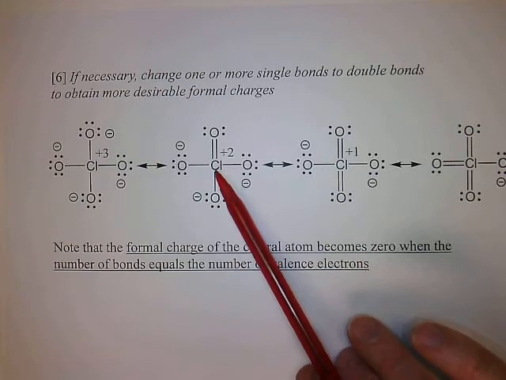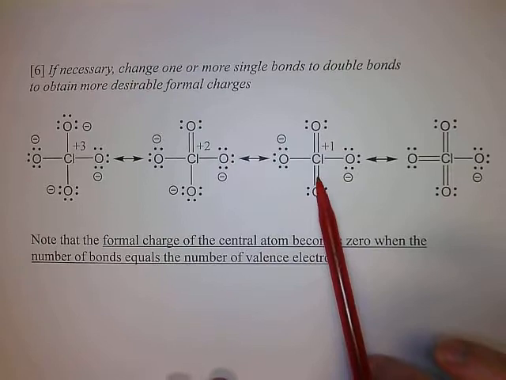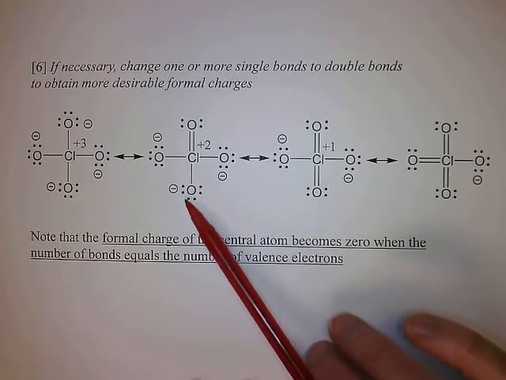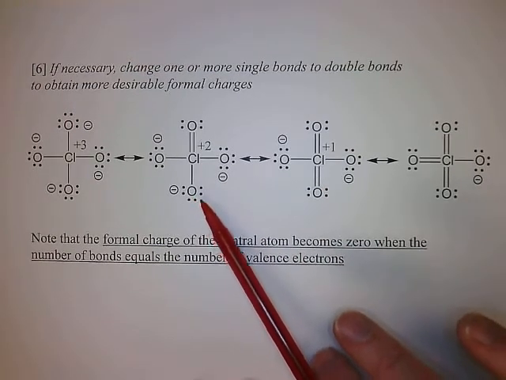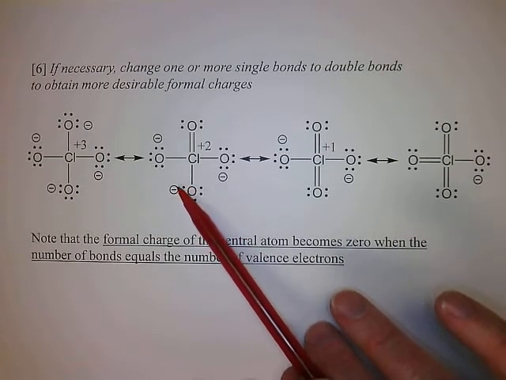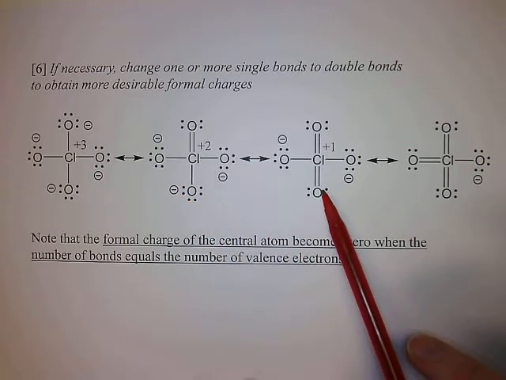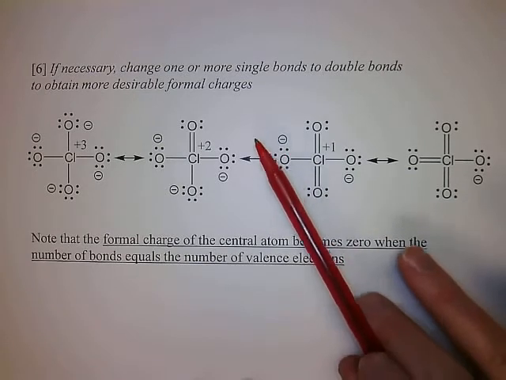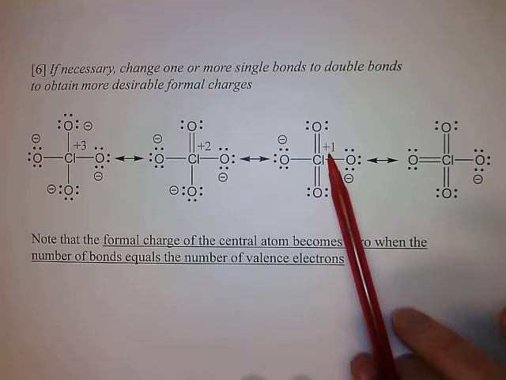So could we carry this one step further? Okay, so we could do one more structure. Now let's do the same thing again. Let's convert an unshared pair into a bonding pair. And now we get rid of a second formal charge. This formal charge disappears, it becomes 0, and we bring the charge on the chlorine down from +2 to +1.